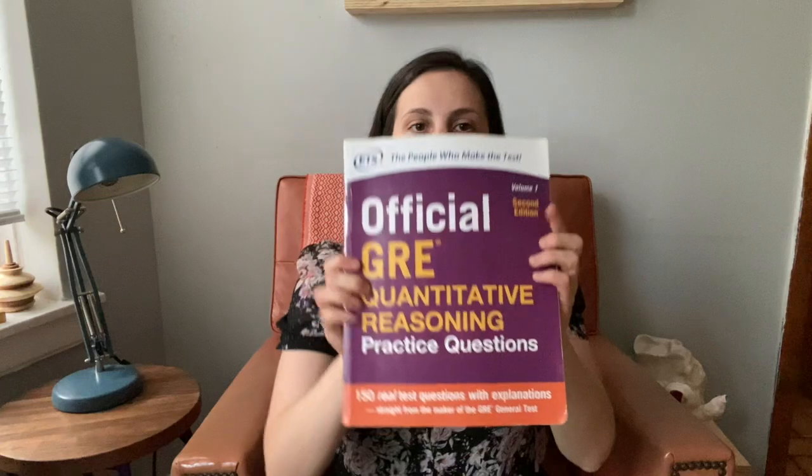Today I'll be talking about prime numbers and I'm going to do a GRE practice question that's about prime numbers. If you want to follow along with me, the question I got from this book on page 47, it's question number 9. Let's get started.